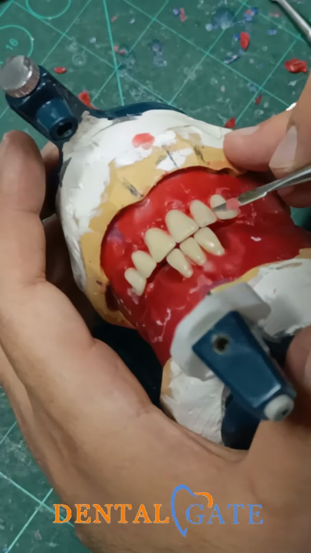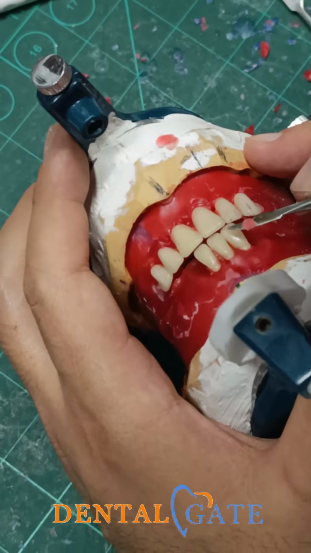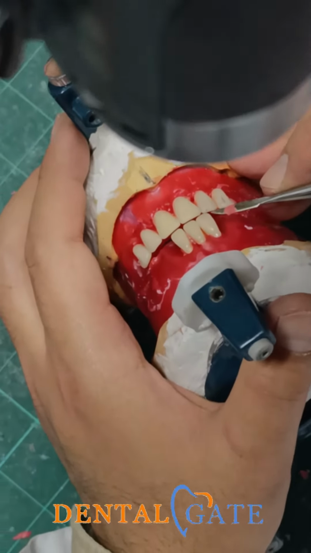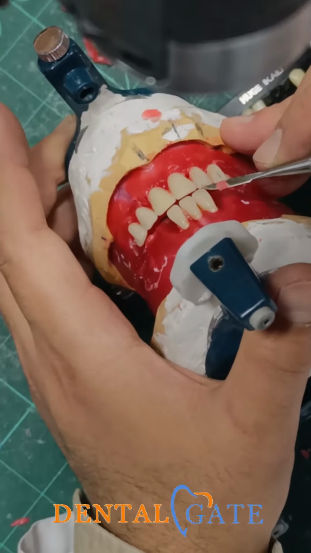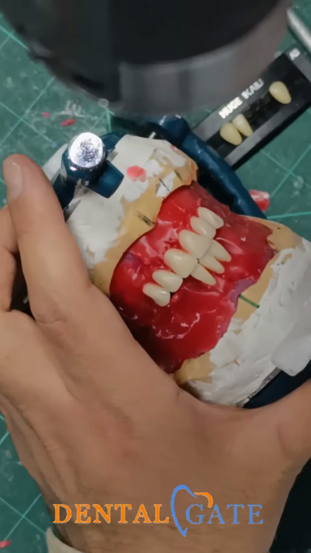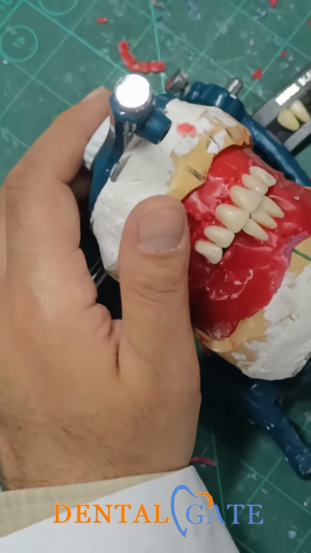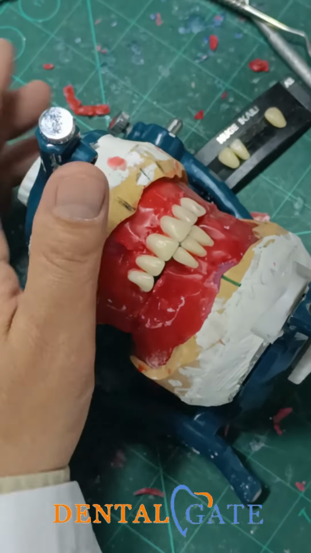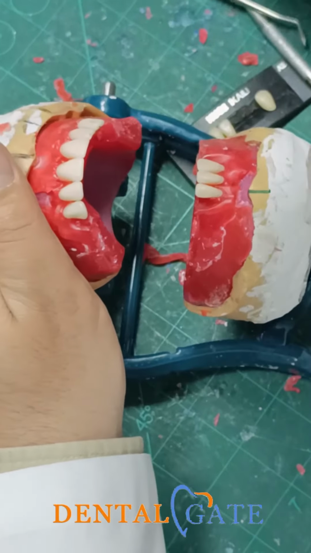What's the problem here? We have 1 millimeter here with the proclination, but we don't have space for the overjet within the lateral. That means my lateral is incorrect. It is normal to make a change in the upper, okay? So we should change the upper?